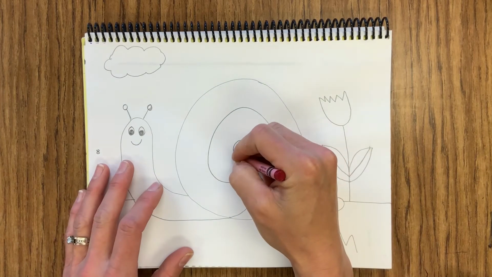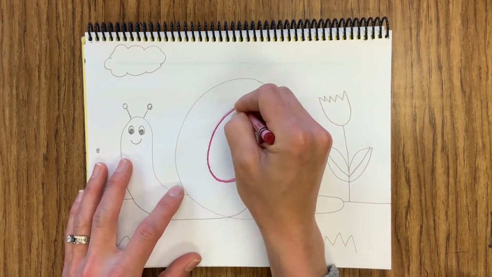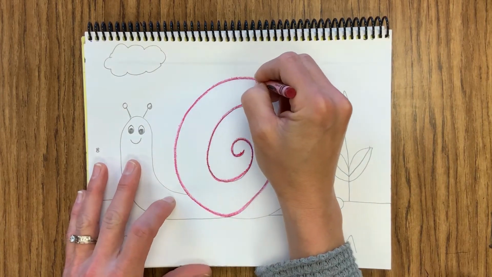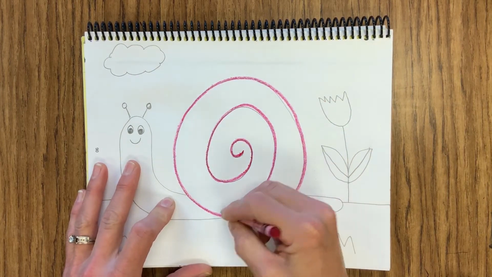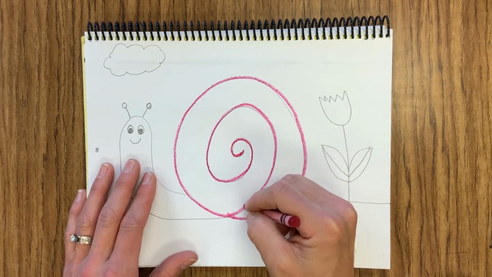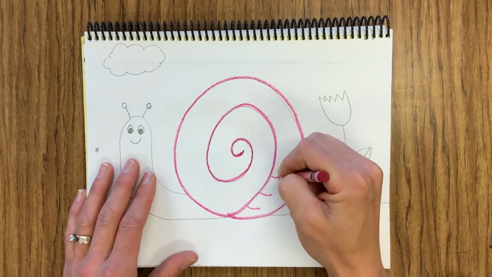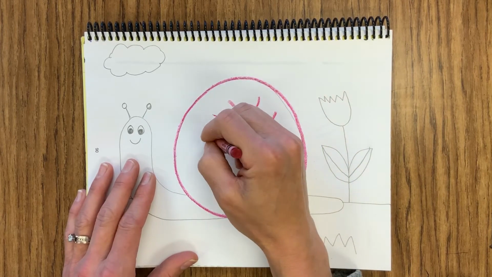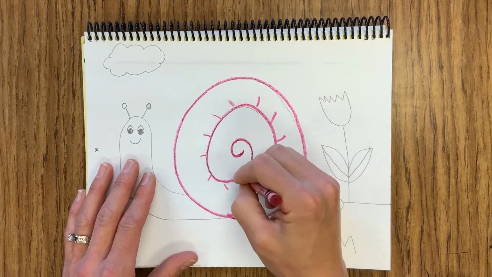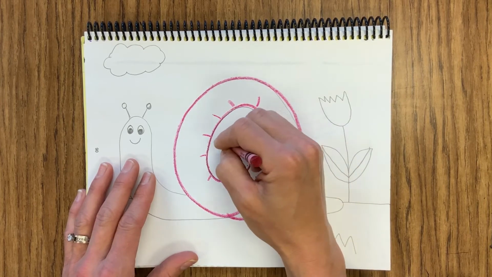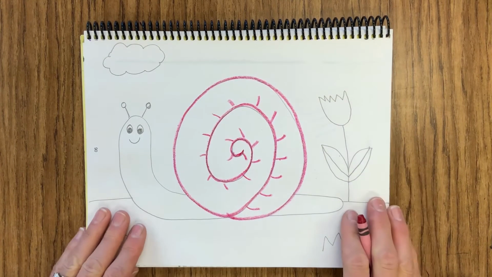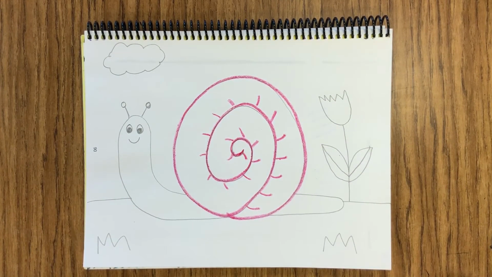Now I'm going to take my crayons and I am going to outline my snail shell with my crayon and then add some details to my snail shell with my crayon. Now I'm going to add some kind of curved lines. You could make them straight too if you want to add these. This just kind of makes the snail shell look a little bit more rounded and not so flat. But if you wanted to add stripes and patterns into your snail shell and make it look more decorated, you could absolutely do that too.